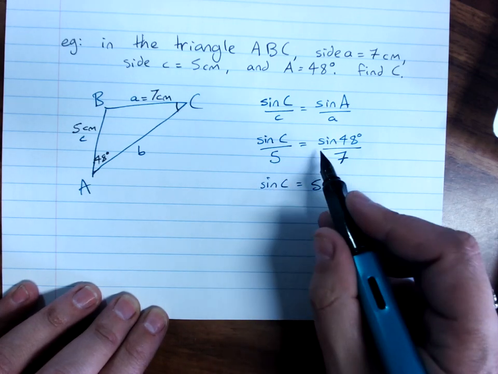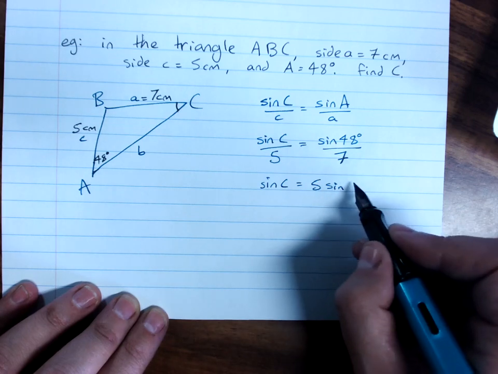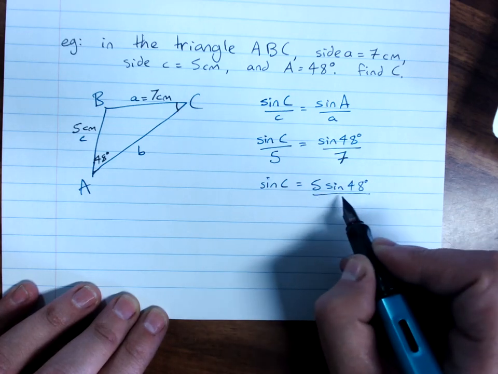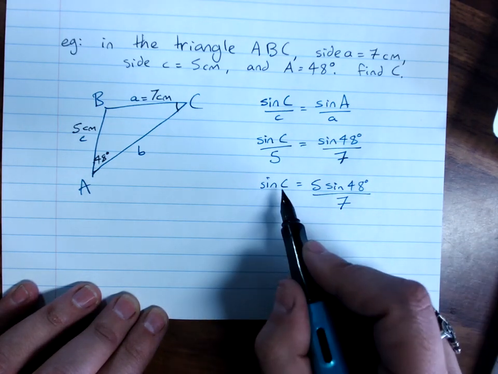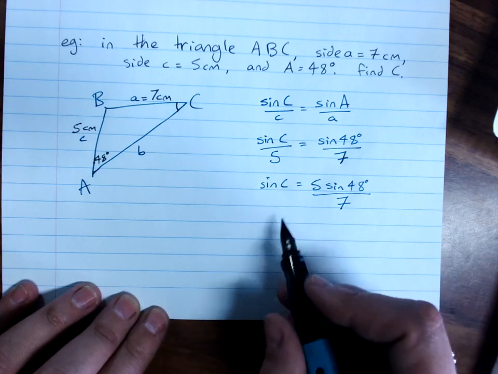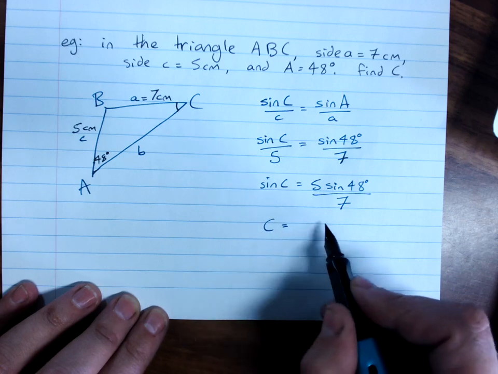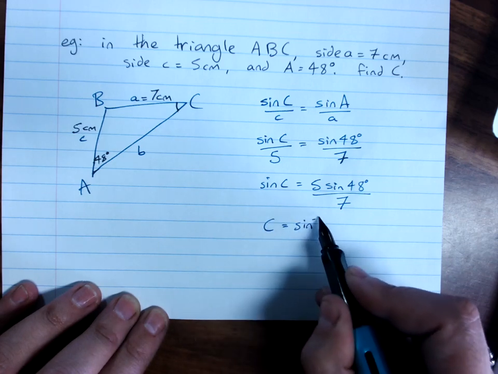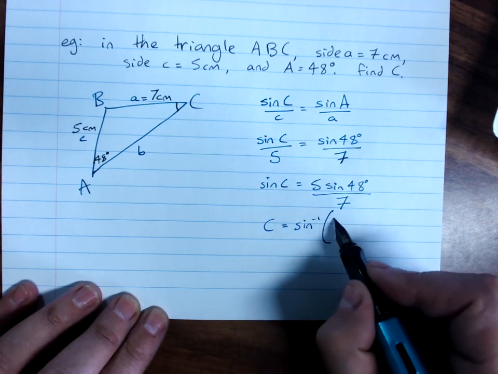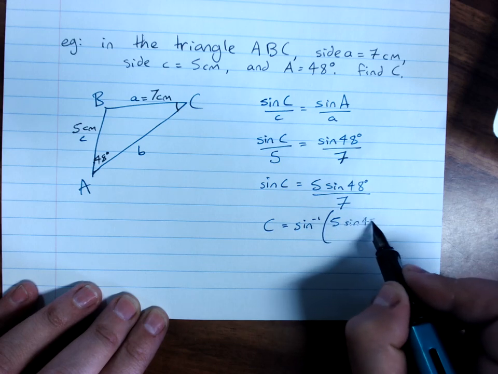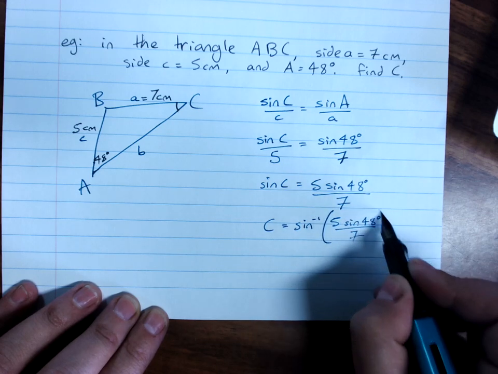So we take that up to the top because we're multiplying both sides by 5. And now I've got sine C, but I just want C on its own. So of course that's inverse sine. So I take it down to just C equals inverse sine in brackets 5 sine 48 degrees on 7.